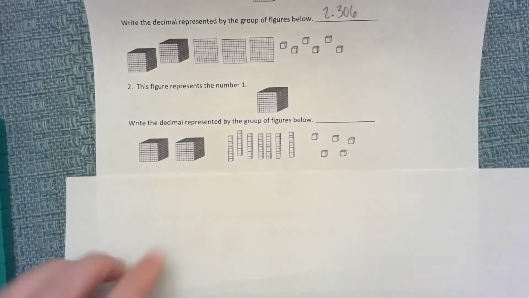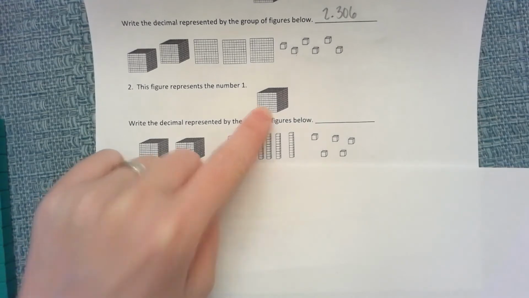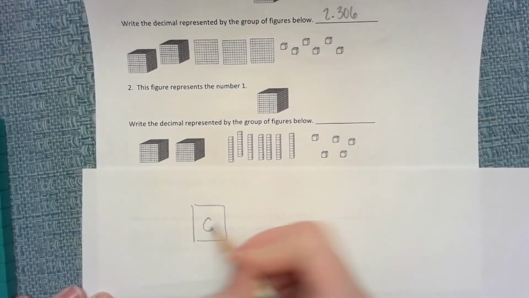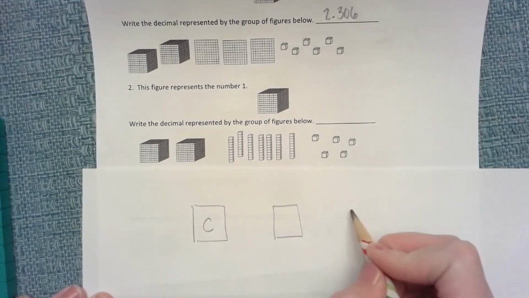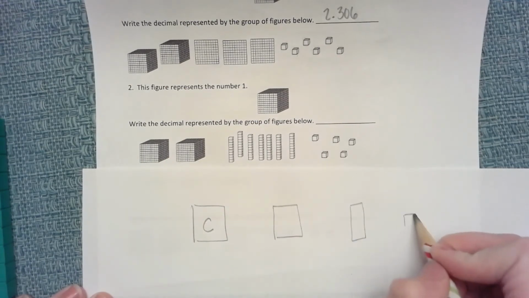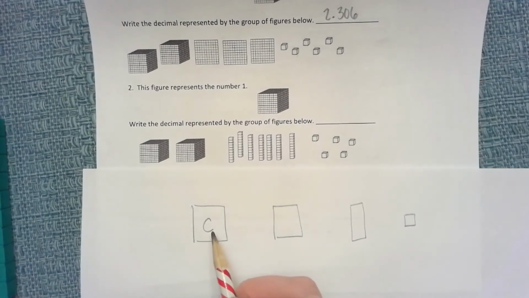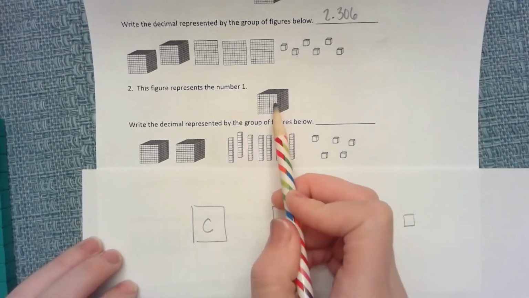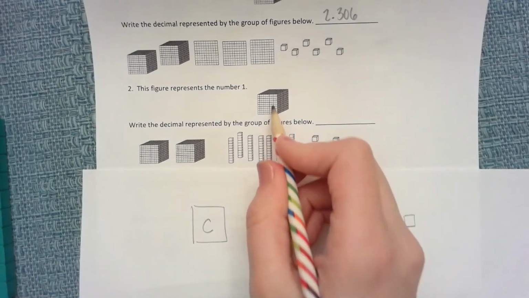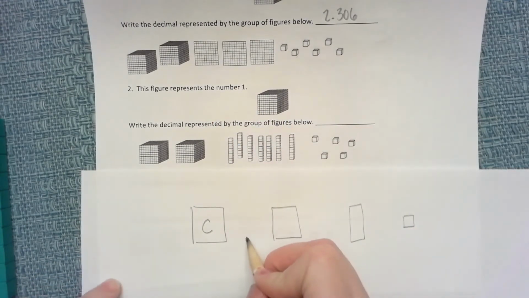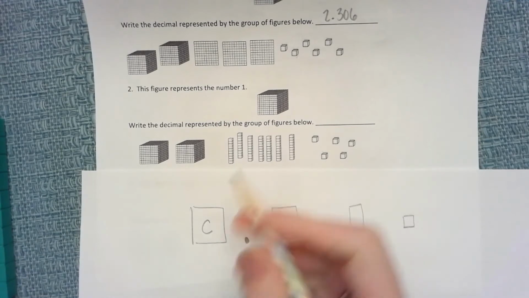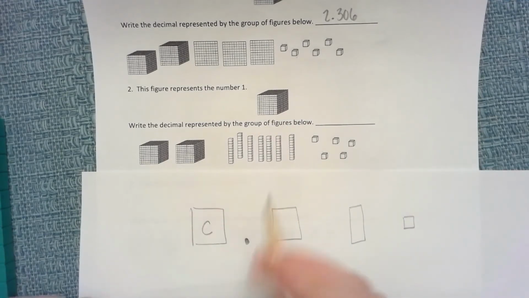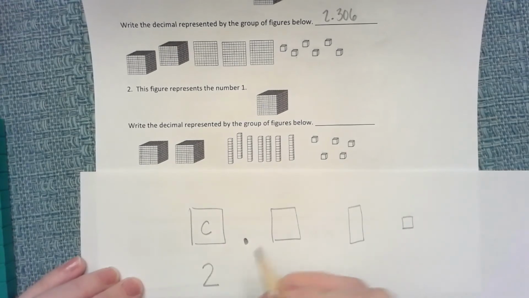In the second one, I yet again have the big cube being my representation for 1. I'm going to draw out all 4 of my shapes. And I'm going to use a C in the square this time to represent my cube. Okay, so again, the number 1 is represented by a cube, or that's also known as my whole number. So my decimal goes to the right of it. I'm going to look down here to see how many cubes I have, if any. I have 2. So I put a 2 in my ones place.